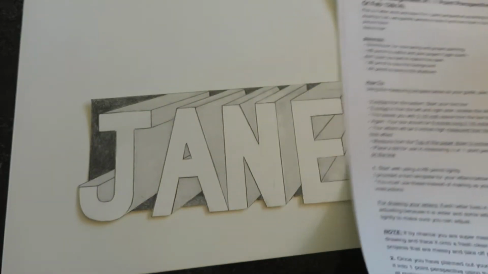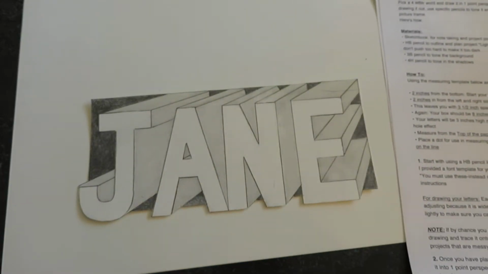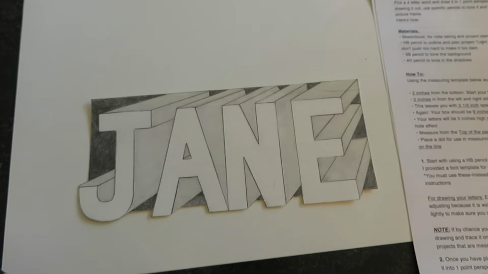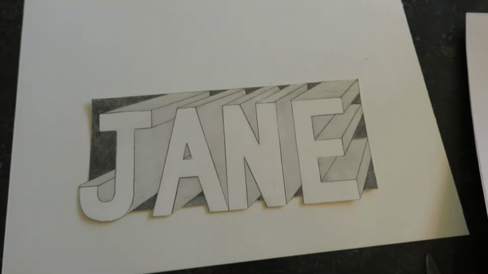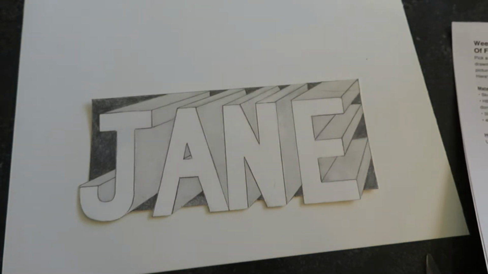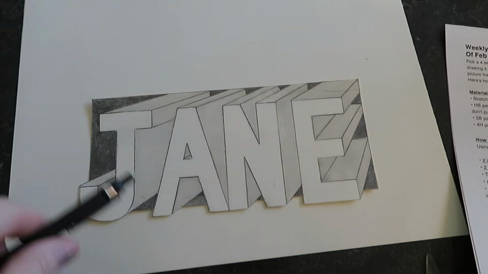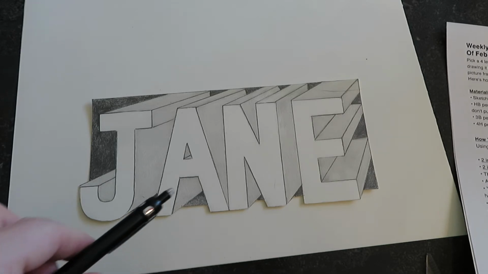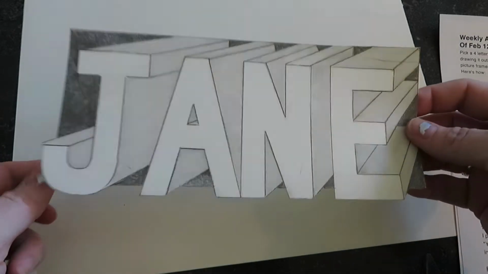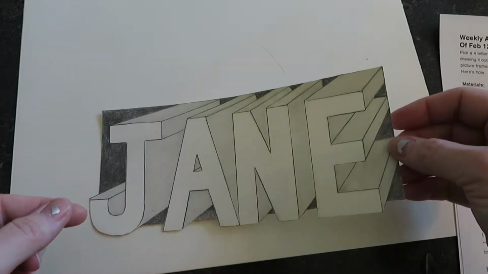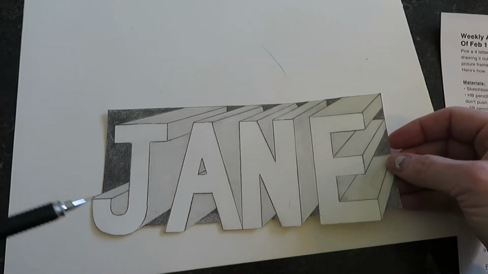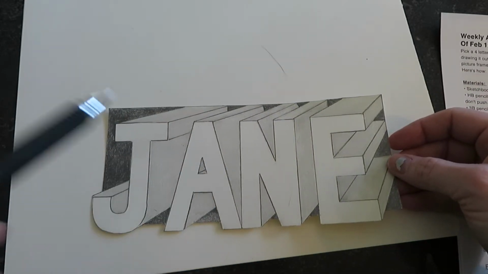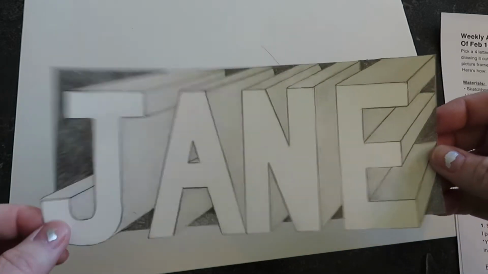It is weekly assignment number 1. It's a 1-point perspective project. You get to pick 4 letters and make a word. And you want to put this in 1-point perspective, making it appear, as you see right here, which I've done for you, to be coming out of a box, if you will. Very 3D. Pretty basic in some aspects, but there are a lot of steps to follow to be able to get to this. So let me start at the beginning.